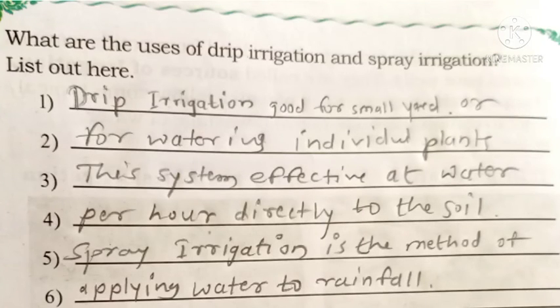Students, there are so many uses of drip irrigation and spray irrigation. A question is asked in your textbook, page number 106: what are the uses of drip irrigation and spray irrigation? First we will see drip irrigation. Drip irrigation is good for small yards, meaning small lands, or for watering individual plants. It reaches every individual plant.